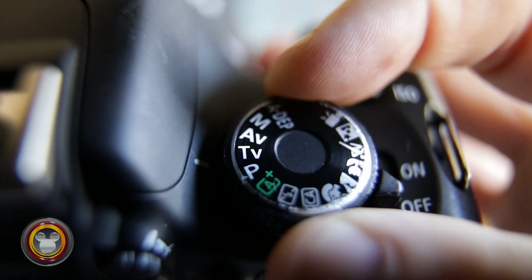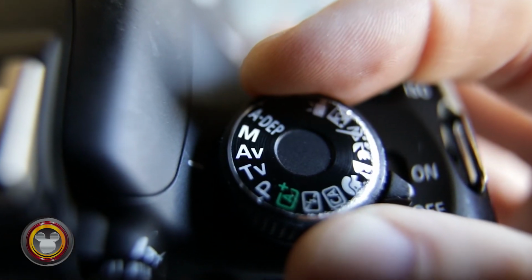A very wide or open aperture would be indicated by a small number like f1.4, f2.0, f2.8. A larger number like f16 or f22 would indicate a small aperture. And you can control that aperture by putting your camera into aperture priority mode, indicated by AV. So let's take a look inside the lens to see exactly what we're talking about.